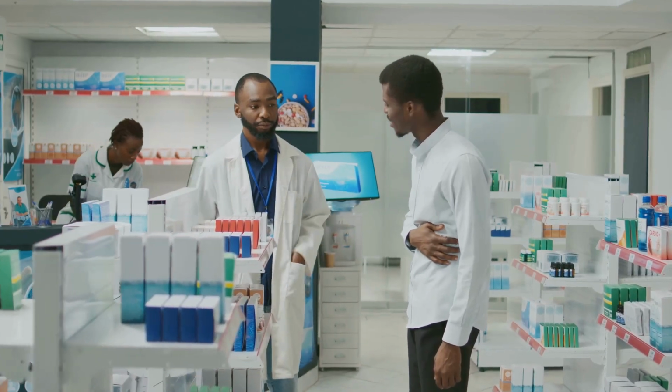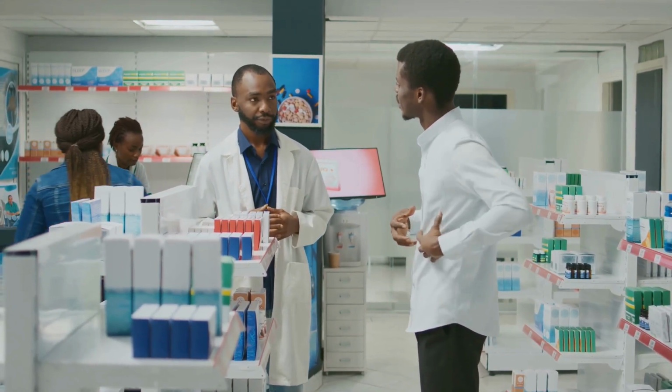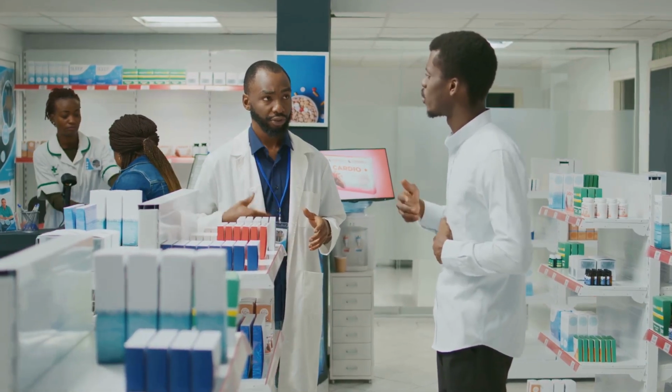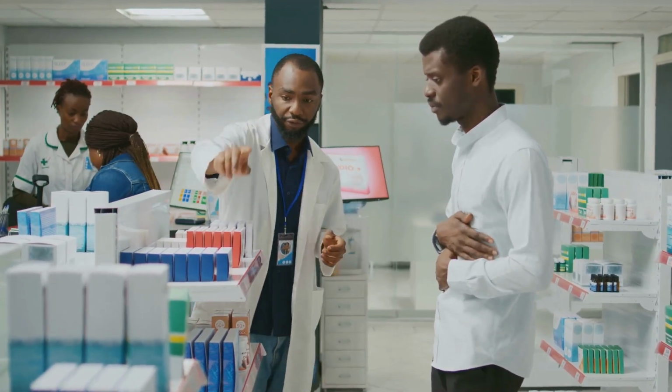Some people might experience mild side effects such as nausea, fatigue, headaches, or digestive discomfort, but these are typically not severe and often subside.